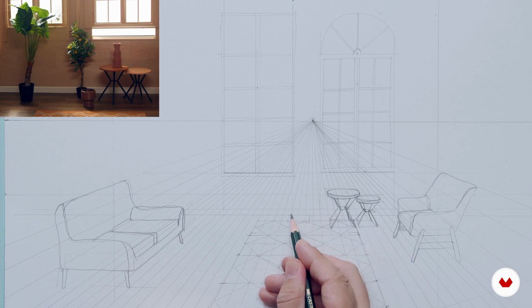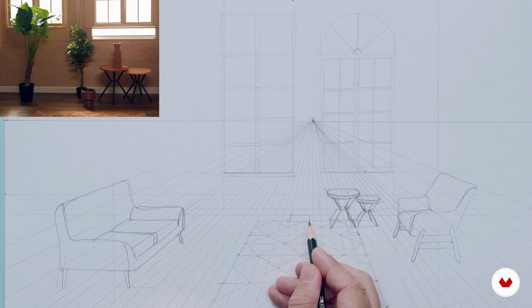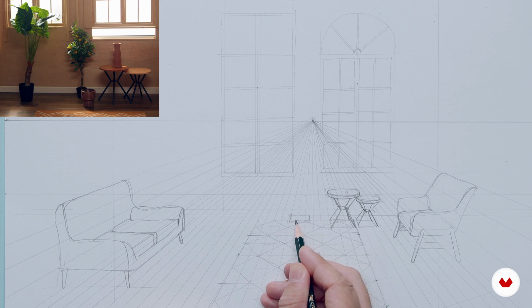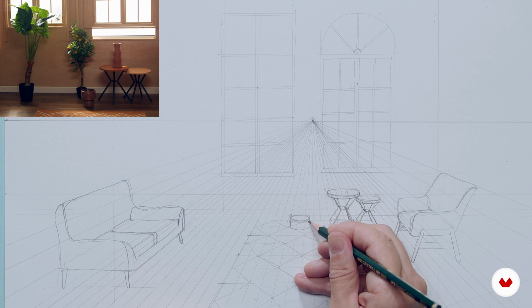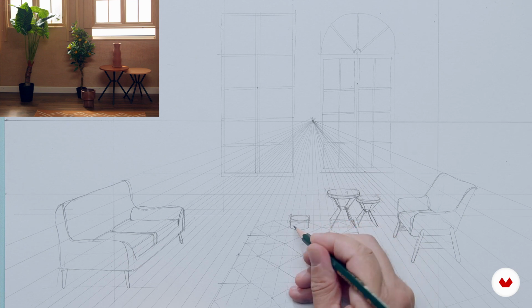I can create, following my usual grid, this little square, and then I can draw the oval inside, and I follow the same lines.